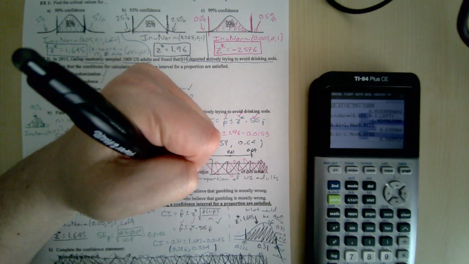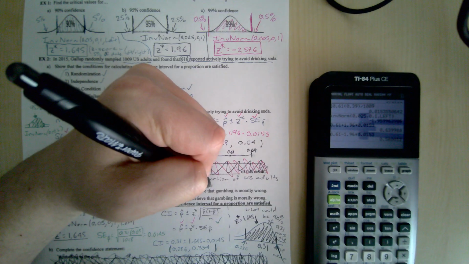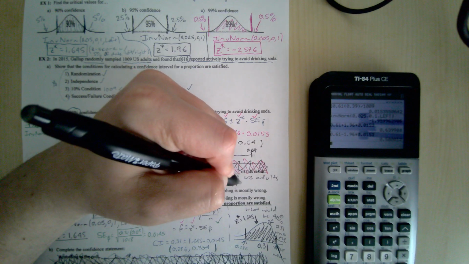So let's do it as a percentage this time: 58% and 64%.